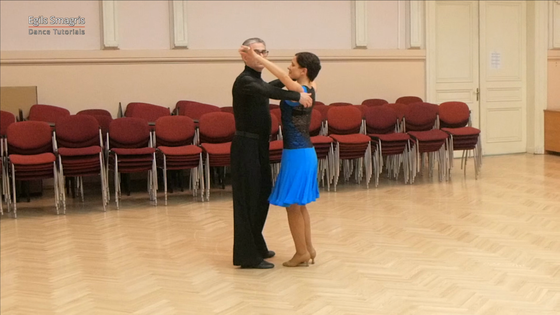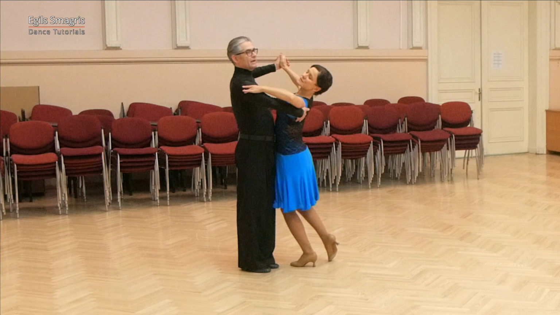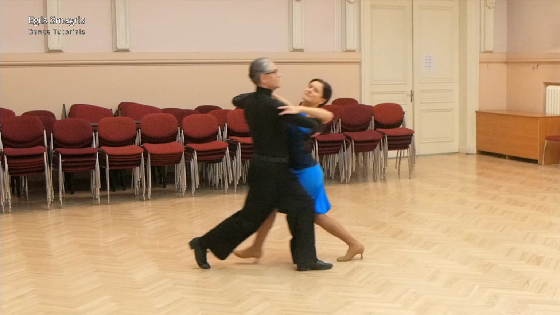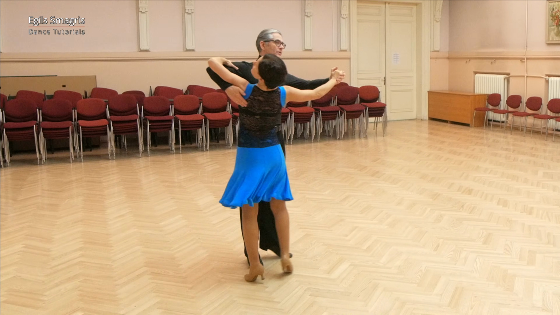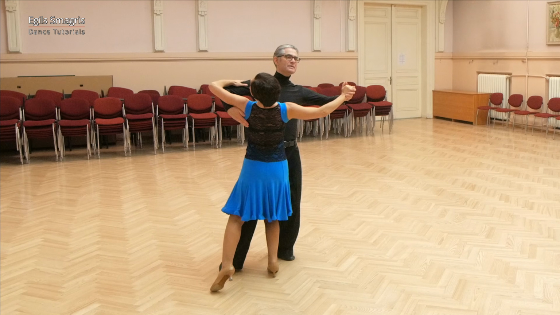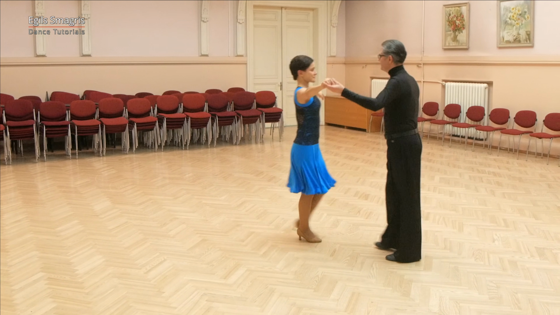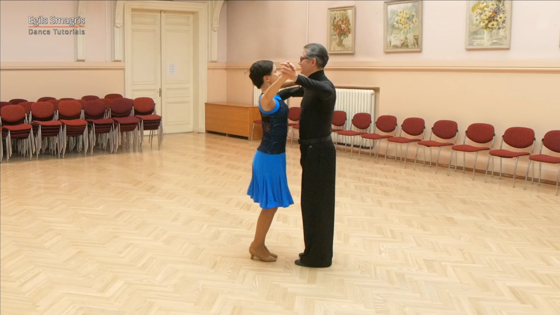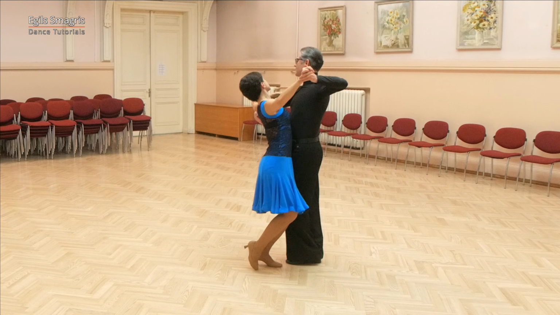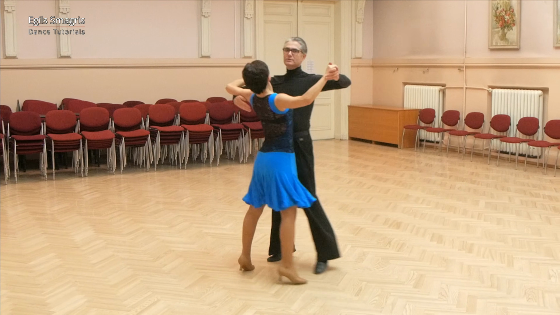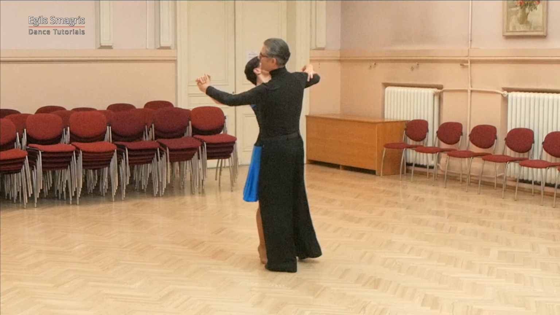With teaching count, and 1, 2 and 3, 1, 2, 3. From opposite direction with teaching count, and 1, 2 and 3, 1, 2, 3.